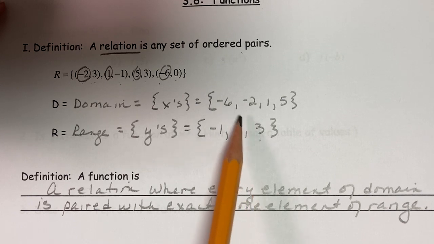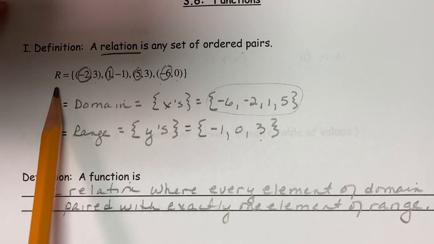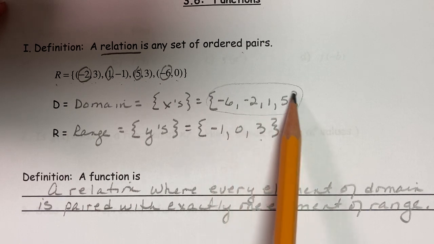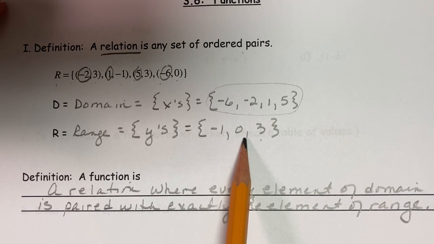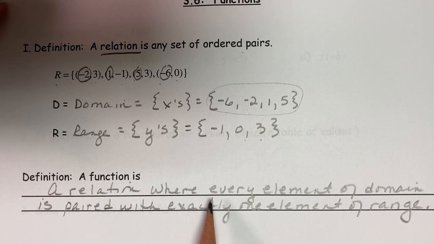Nothing in the domain can repeat. So this relation that I have here is actually also a function. It's a function because none of the domain repeated itself. The range, they can all be the same number. It doesn't matter. None of the domain repeats itself. That's what this means.